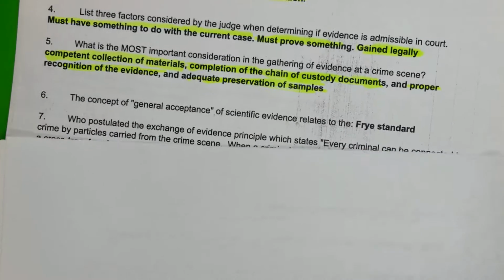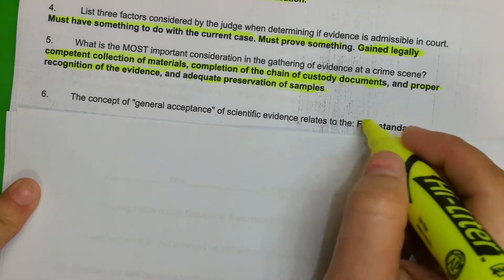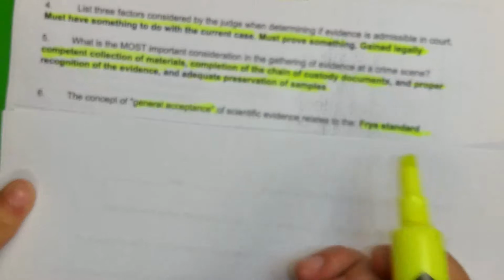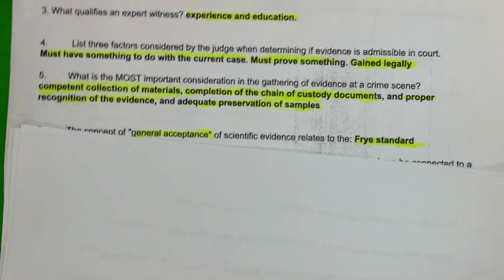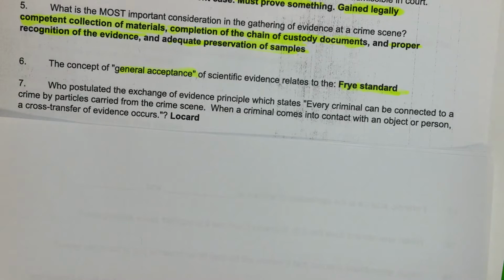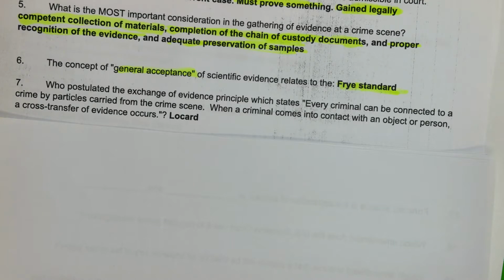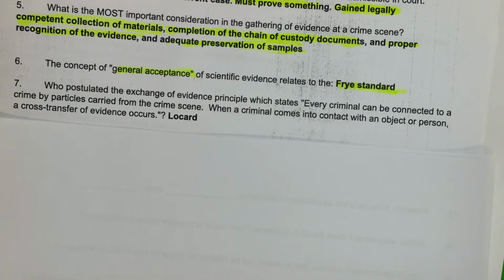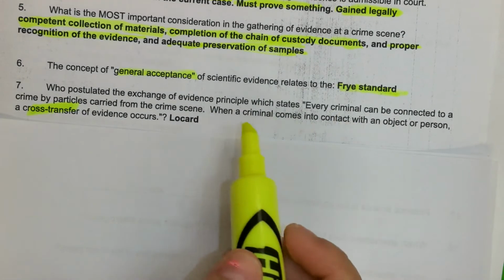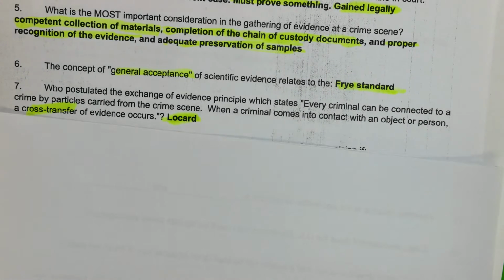Number six, the concept of general acceptance of scientific evidence, and basically this is the Frye standard. Okay, this is just a general acceptance. Number seven, who postulated the exchange of evidence principle? And this states that every criminal can be connected to a crime by particles carried from the crime scene. When a criminal comes into contact with an object or person, a cross transfer of evidence occurs, and this is Locard's exchange principle. So very, very important.